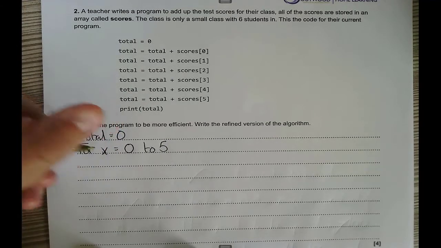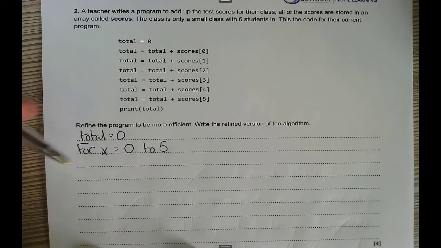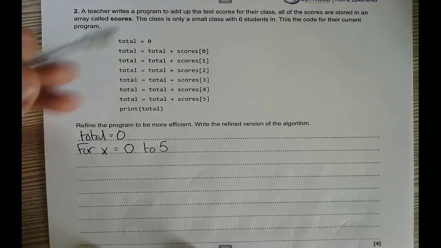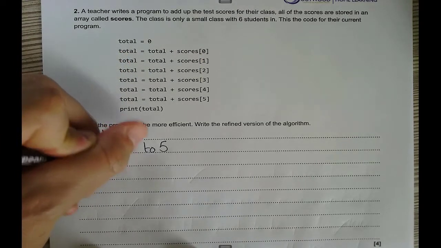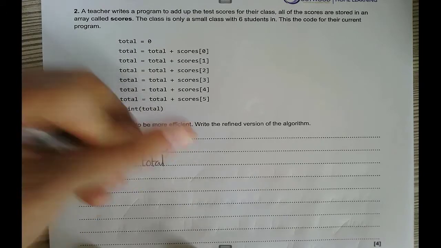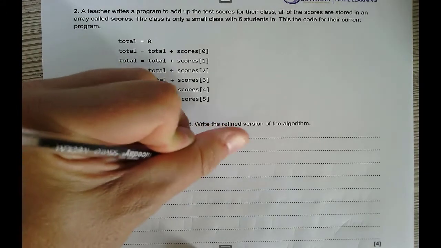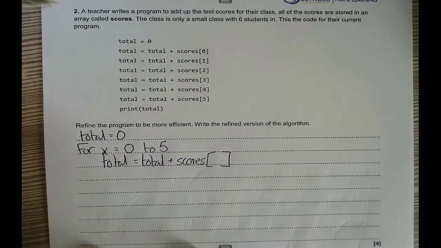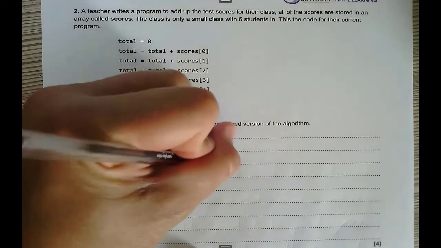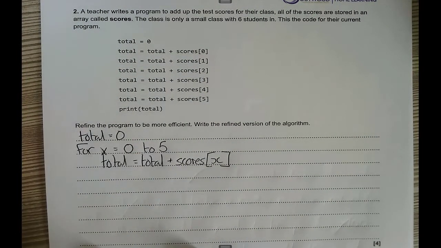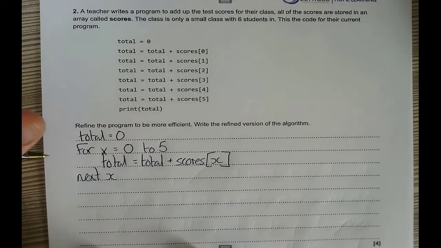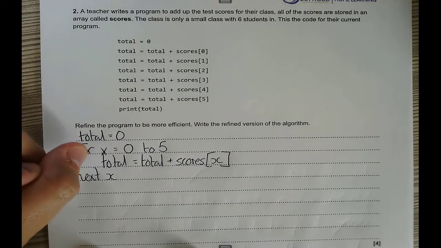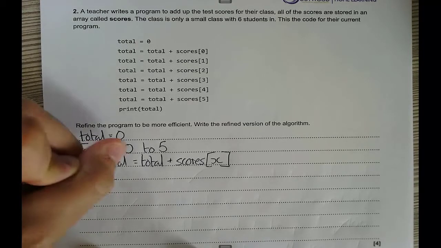Now x is a counter variable, so each time round the loop x will go up by 1, so it goes 0, 1, 2, 3, 4, 5. Therefore I can make use of x when I want to replace these numbers. So I can put total equals total plus scores, and in the brackets, instead of putting 0 or 1 or 2, I can put x, and it will take whatever x is at that point and put it in. And then I'm going to write next x, so my loop tells the end of my loop, and then the final line is going to be the same, where we've got print total.